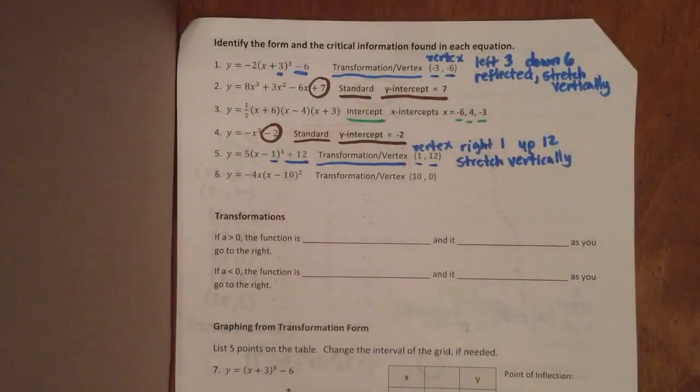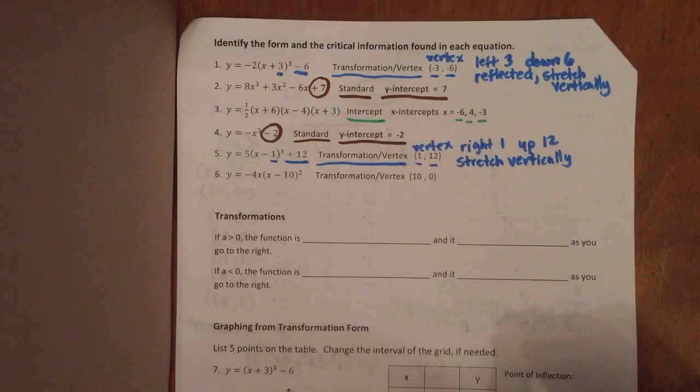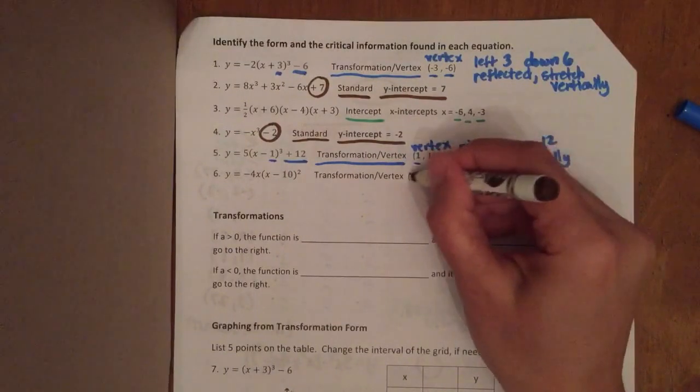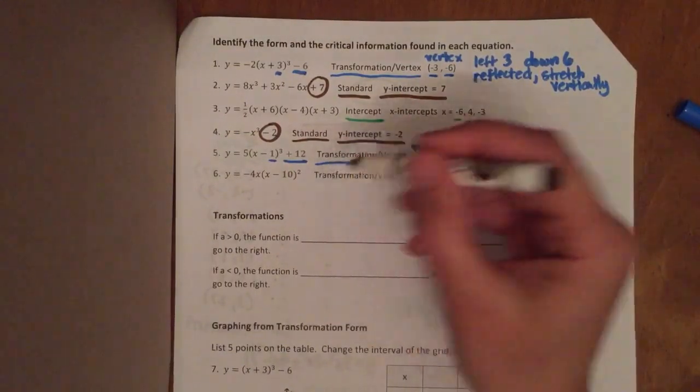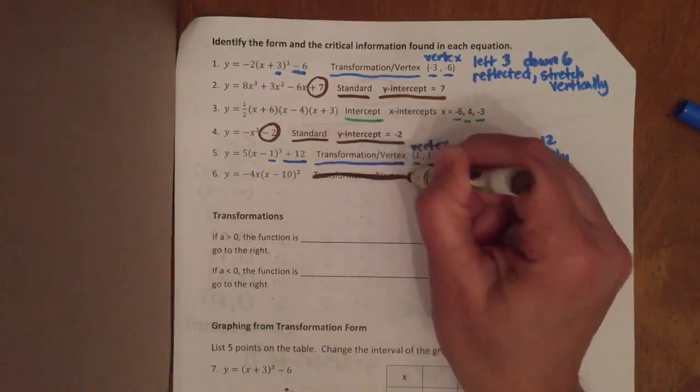My last one, number 6, I originally said was also transformation form. The question is, what is the difference with what I have? I notice there's a typo on the paper.